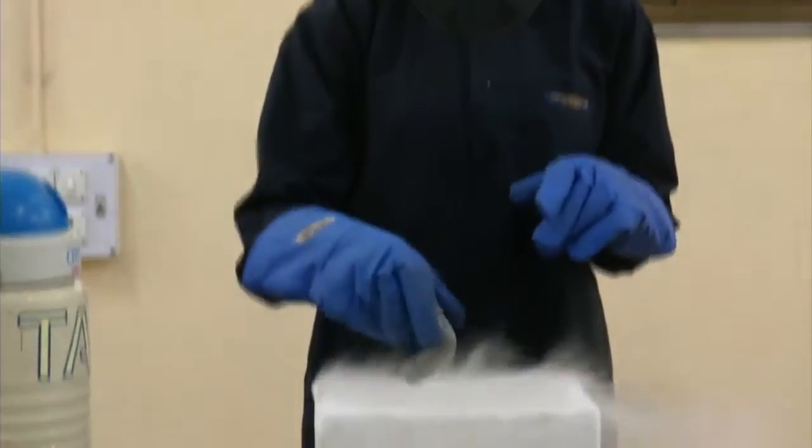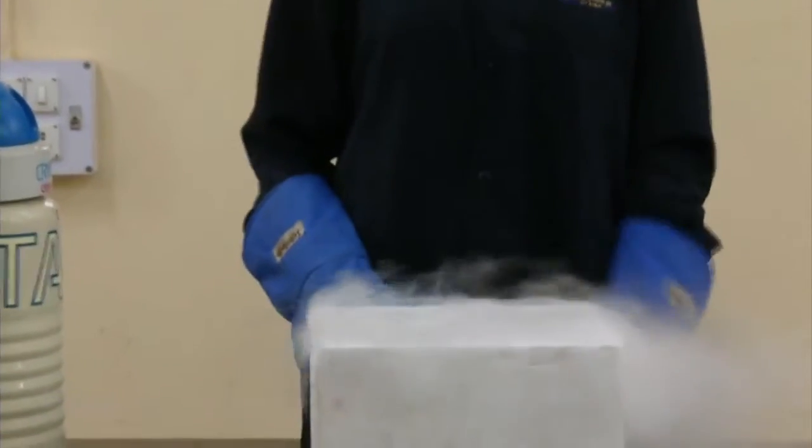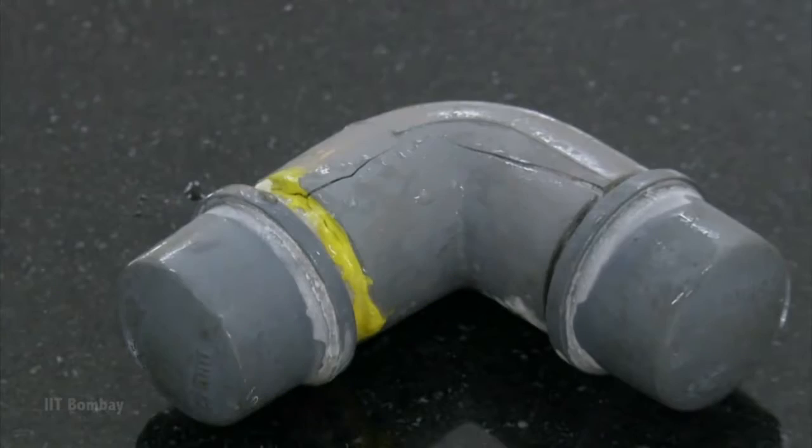I will put this PVC sample filled with water in liquid nitrogen. Let us wait for some time. You can see liquid nitrogen boiling vigorously, and what you see is a very important thing now, and if you could observe that this material of PVC has got cracked.